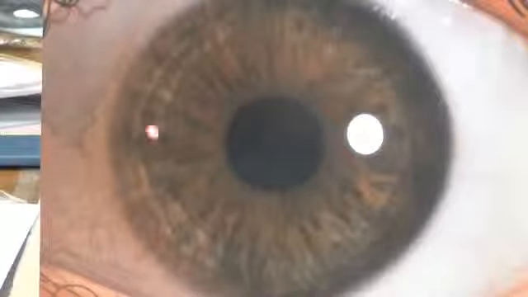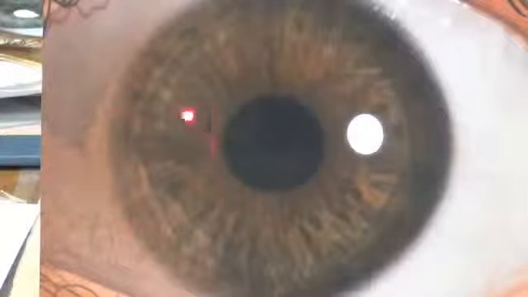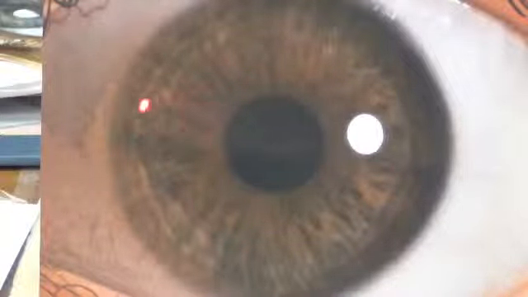So this can affect the female menses and menstruations. This can affect all kinds of things, from the skeletal system to your body temperatures, to your skin, to the heart rate.